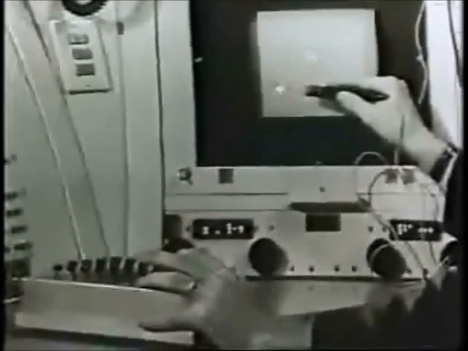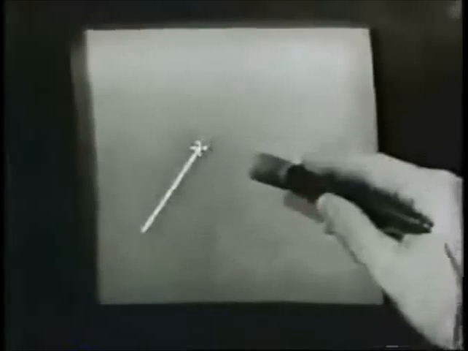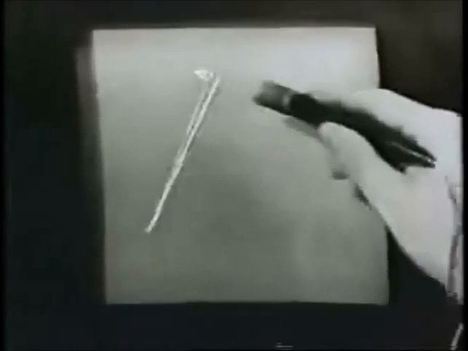button to command the computer to draw a line. It will draw a line from this position where I am now to any subsequent position of my light pen. This is much like a rubber band stuck on two pins. One is nailed on the screen here, and the other is at my light pen. So I can position this anywhere I want.